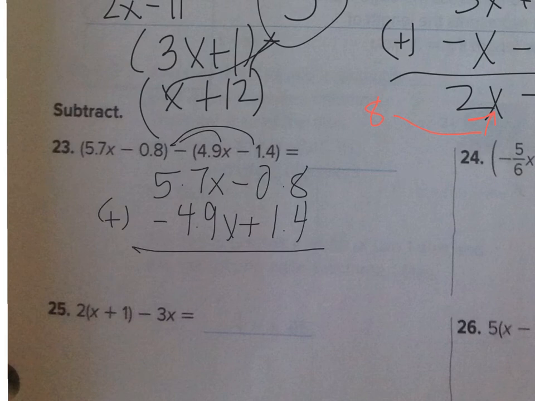So when you add negative 0.8 plus 1.4, you get a positive 0.6. And then when you take 5.7x minus 4.9x, you get 0.8x. So your final equation reads 0.8x plus 0.6.